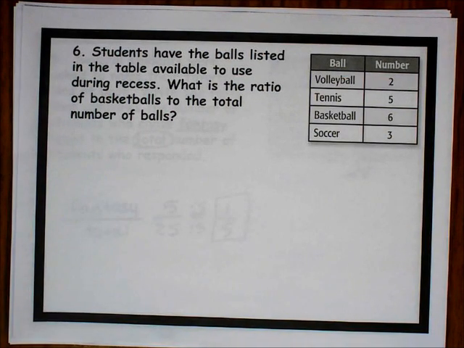Number 6. Students have the balls listed in the table available to use during recess. What is the ratio of basketballs to the total number of balls? Please hit pause and work this problem on your own, and then we'll check it.